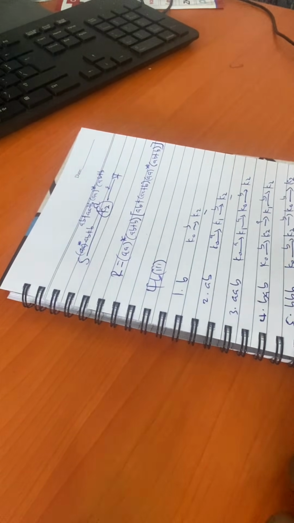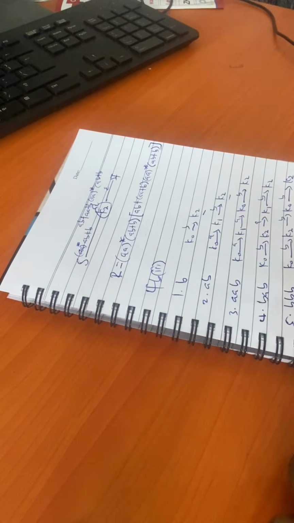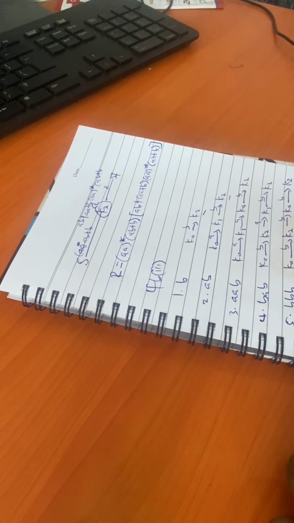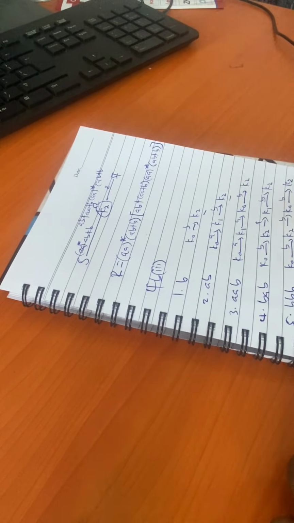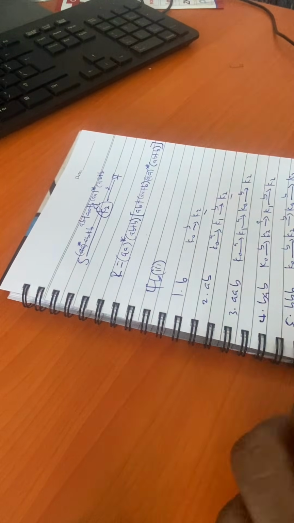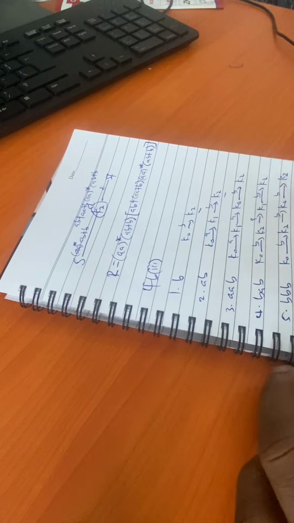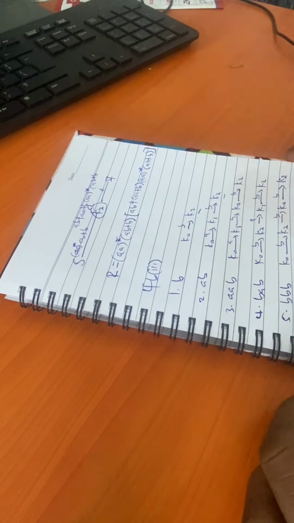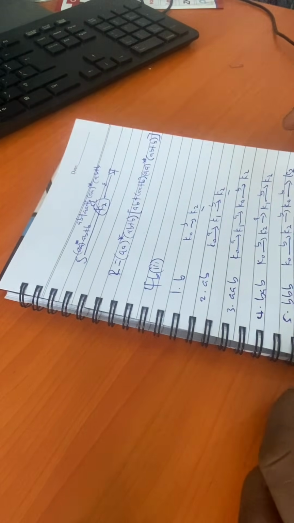Alright, so the 6 strings that are accepted are B, AB, AAB, BAB, BBB, ABAB. Alright, so this is the conclusion of the midterm assignment from task 1 to task 4.